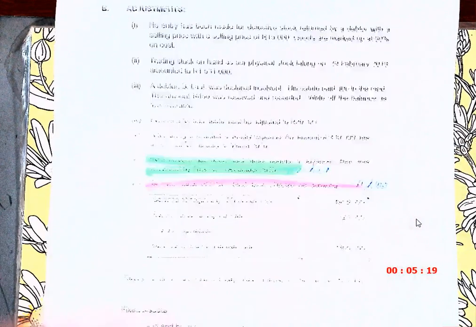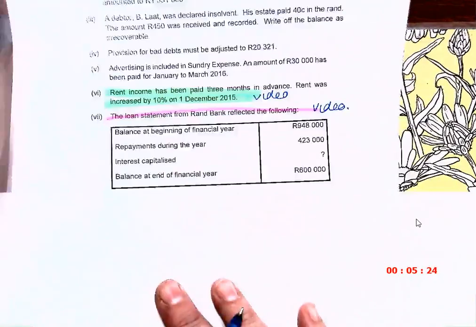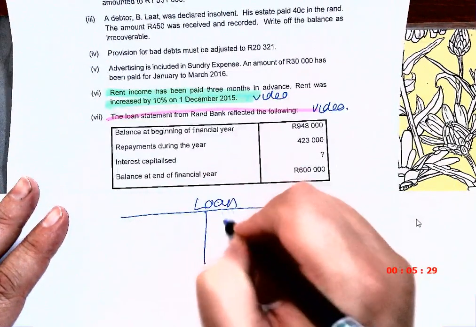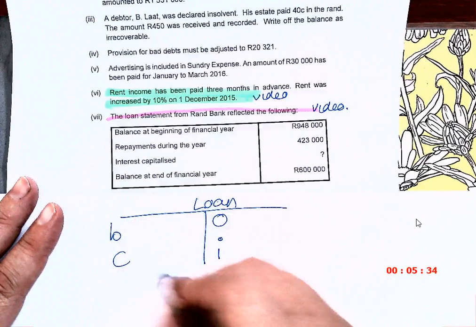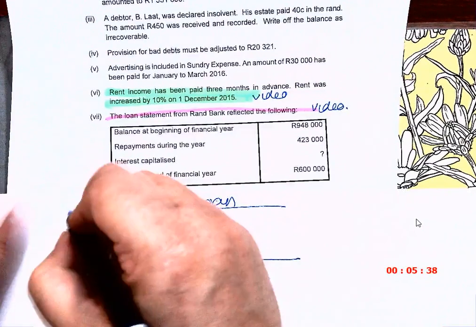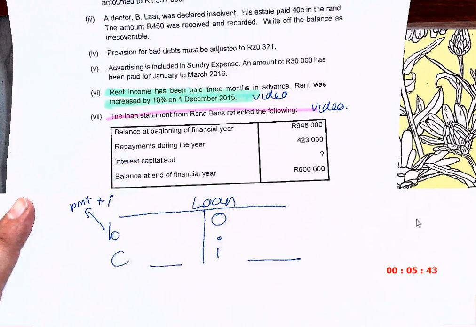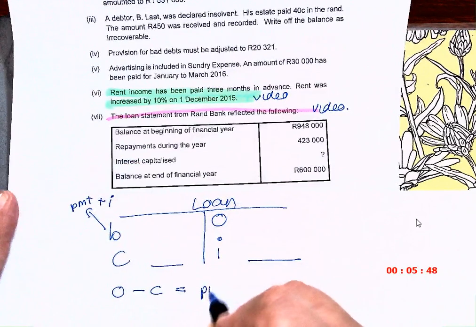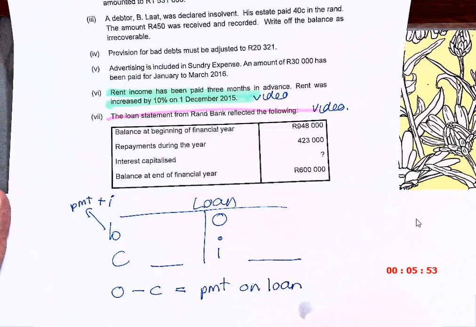So now let's do the loan statement. If I look at the loan statement, I have a T account, loan. I have an opening and a closing and a bank, and interest on loan. I know this bank is my payment on the loan and the interest. The opening less the closing is the payment on the loan. Okay, just make sure that you understand that.